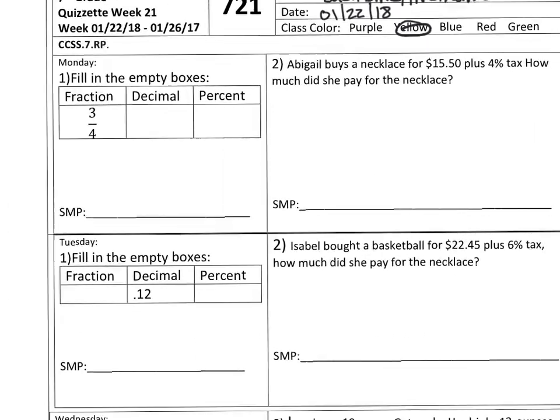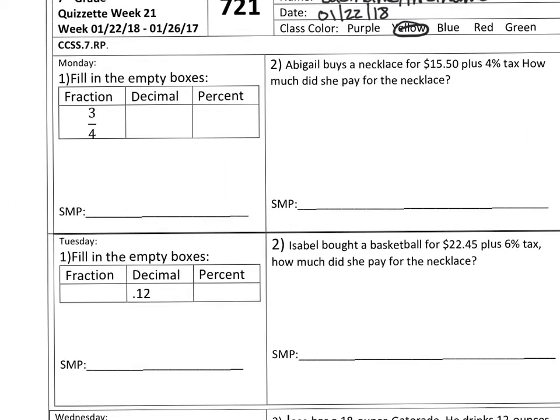So number 1 is a little similar to last Quizette's number 1, which is 720. Except here, you're given the fraction or the ratio, which is written as 3 to 4 as a fraction, and you have to convert it into a decimal. Once you convert it into a decimal, you can easily convert it into a percent. The way you convert a fraction into a decimal is you divide the numerator by the denominator. 4 does not go into 3 evenly, so you have to start the decimal process, which is the point. That's what you want, a decimal.